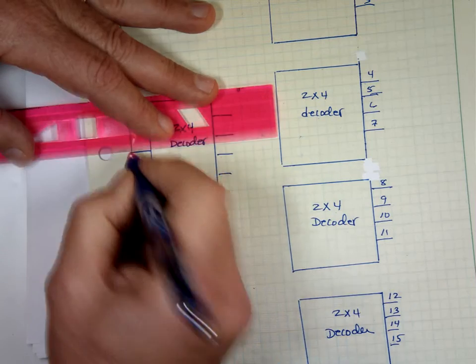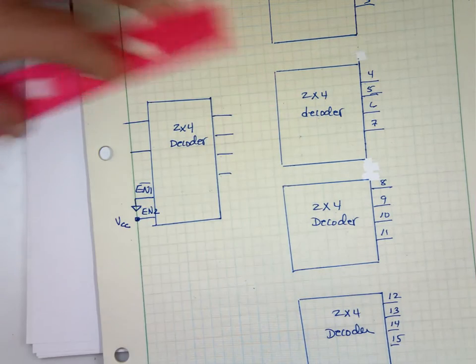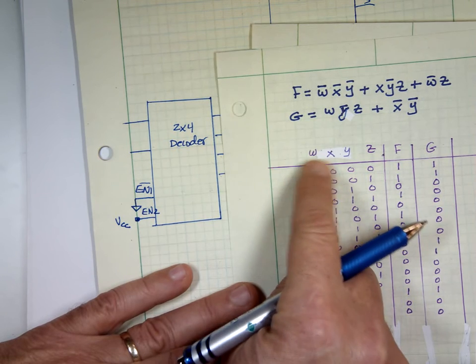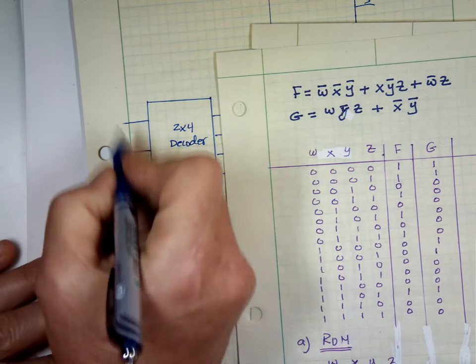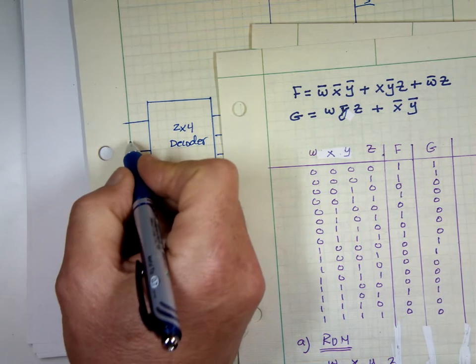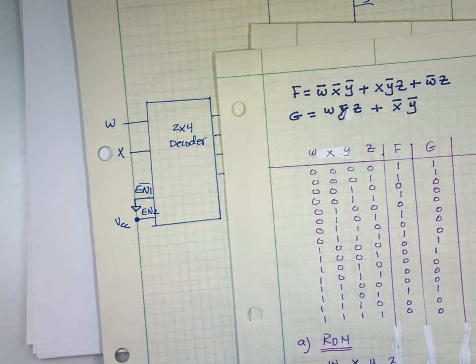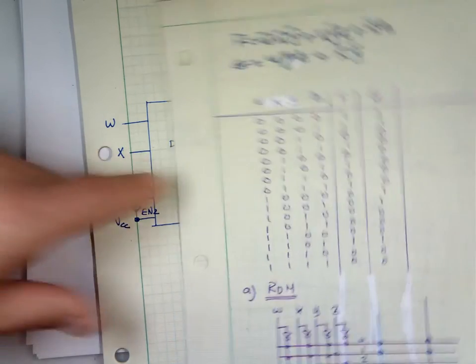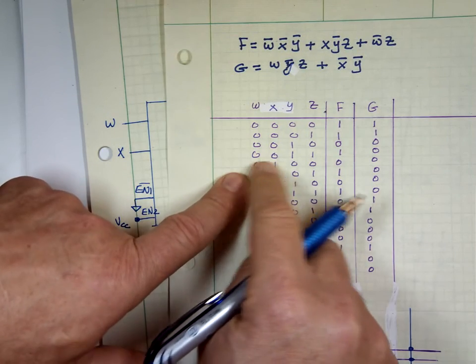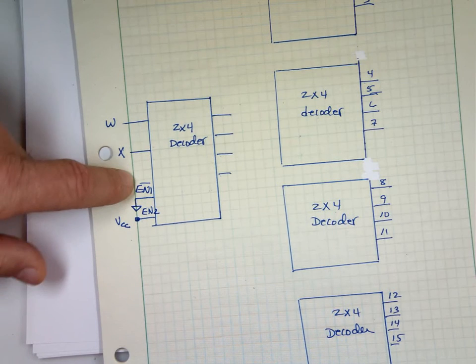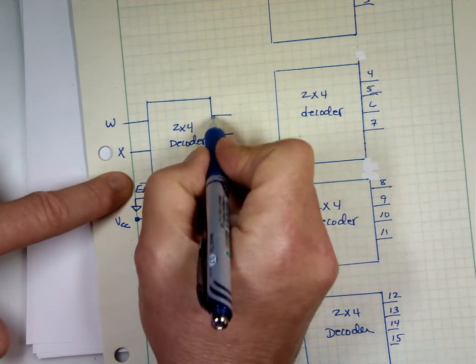Now remember, I want to implement this function. So I'm going to use W and X, where W is the most significant one. I'll put it on the top. X is this. So when I have 0, 0, that's really the first 4. I want this one to be on. When I put 0, 0, this one is going to be high. The rest will be off.